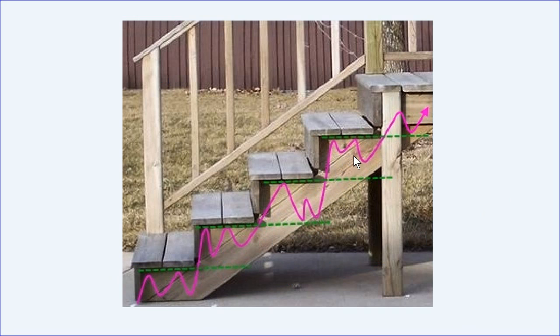A step is a consolidation zone that allows the build-up of energy and power to be released, to be motivated to punch through resistance to go to the next step. So the architecture of price is base, stepping stone 1, stepping stone 2, stepping stone 3, with a push up of markup through resistance as time goes on.